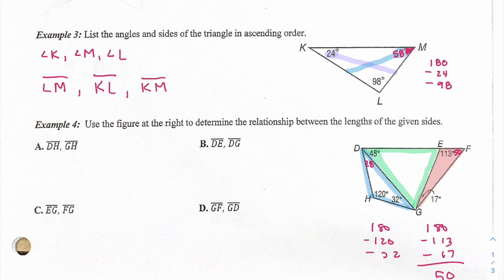And then finally, we have this middle triangle here, DEG. Now, the issue here is they only give us one of the angles there, but we can find all the other ones using some context clues here. I can find angle E because it's a linear pair with that 113. So I can do 180 minus 113 and get 67. And then I can do 180 minus 67 minus 48. All right, and that gives me 65. So we have now completed all the angles in our triangle, and now we can start looking at them.